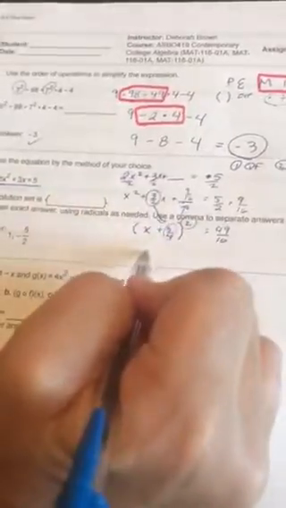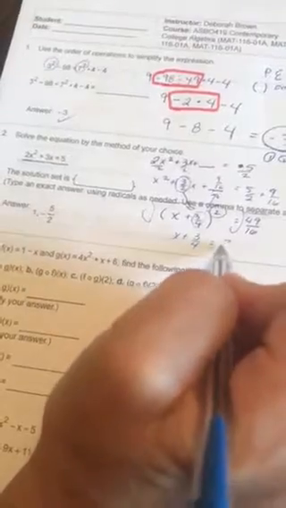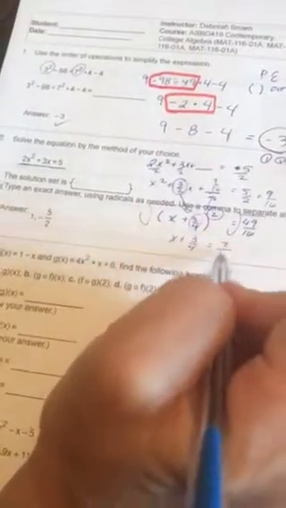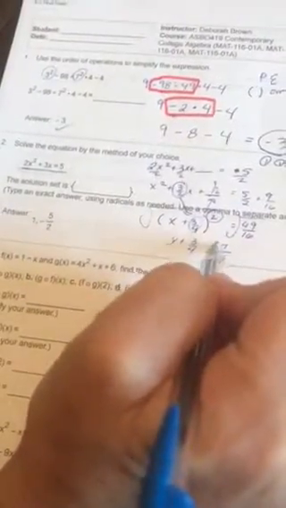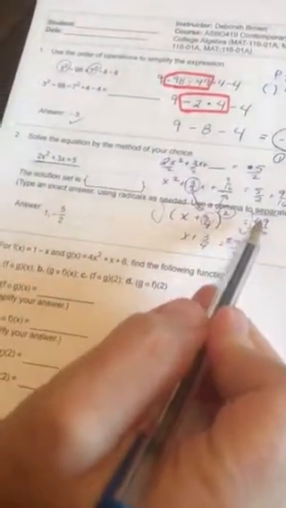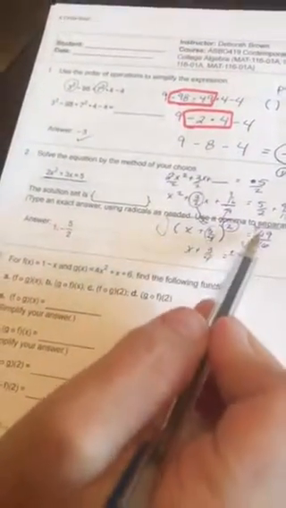Okay, so now this is squared. So I'm going to take x plus 3 over 4 and find the square root of both sides. The square root of 49 over 16: the square root of 49 is 7, because 7 times 7 is 49, and the square root of 16 is 4. But it's plus or minus because remember, a negative times a negative gets you a positive, and a positive times a positive gets you a positive. So that's why I have 2 answers here.